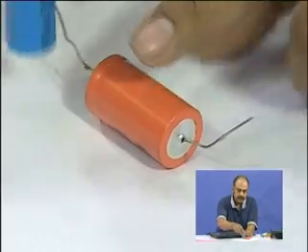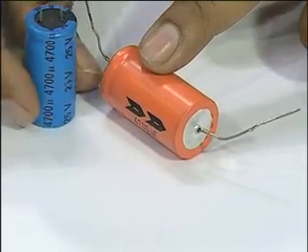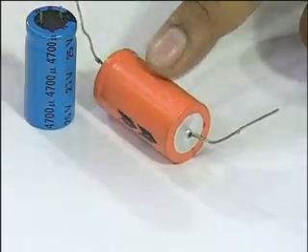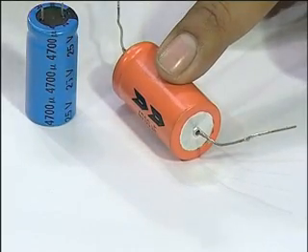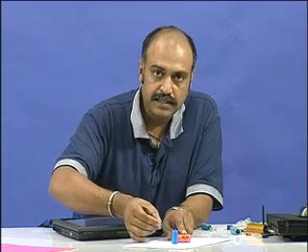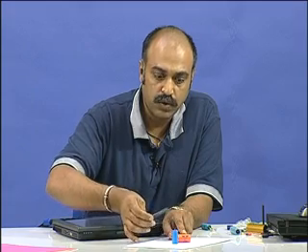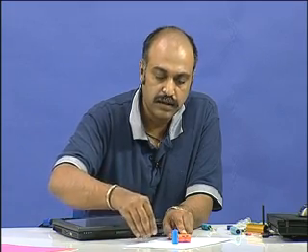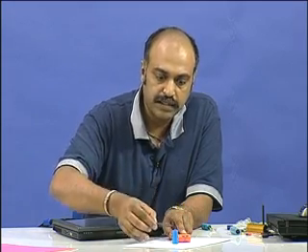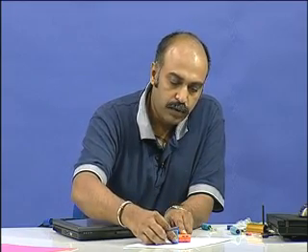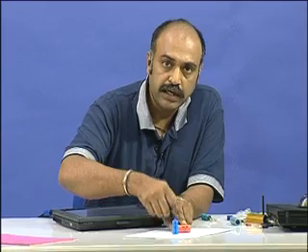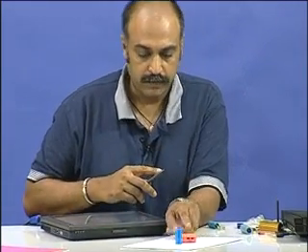Similarly, there is another electrolytic capacitor which I just showed you. This is radial lead as against the axial lead here. So, in the market you will find these two types of varieties, the axial lead electrolytic capacitor and the radial lead electrolytic capacitors. The polarity is of course indicated here on this type.